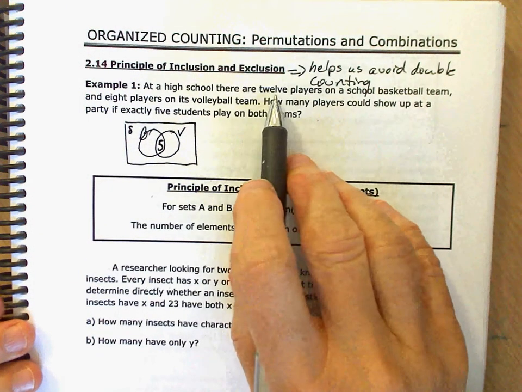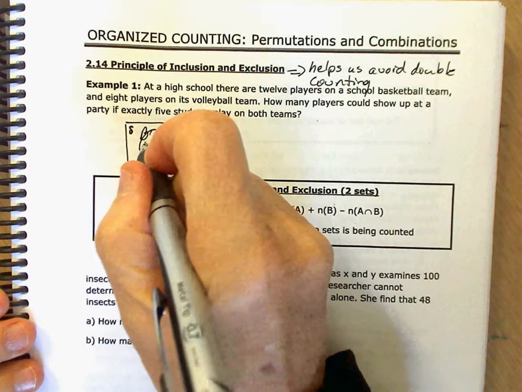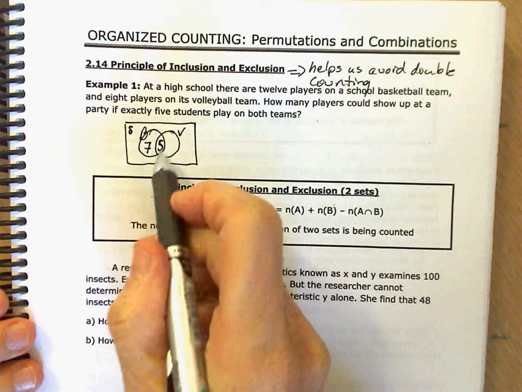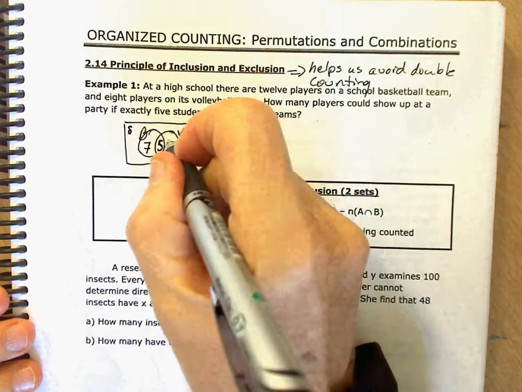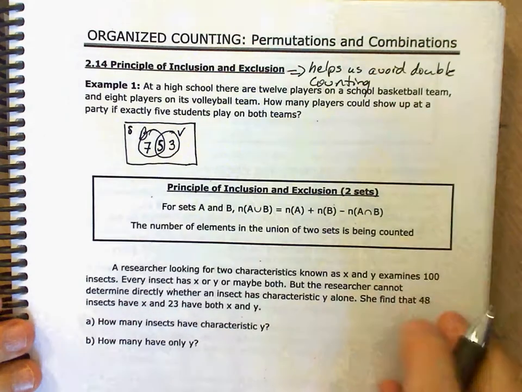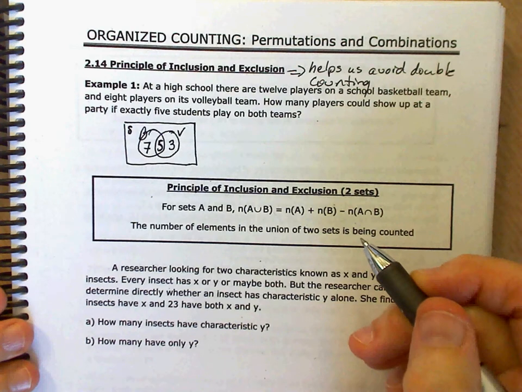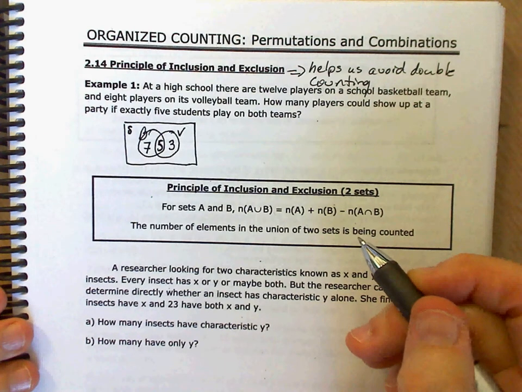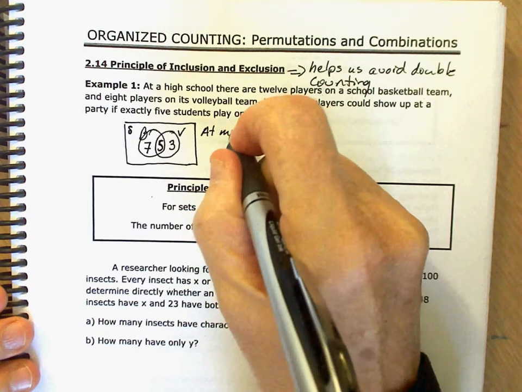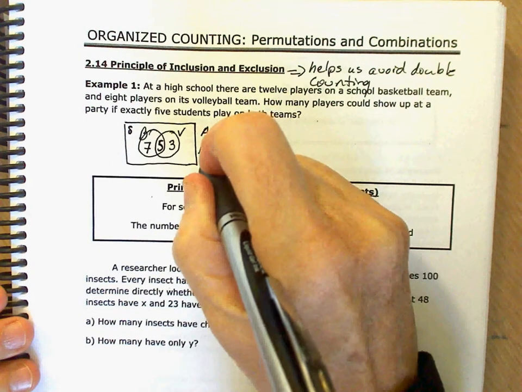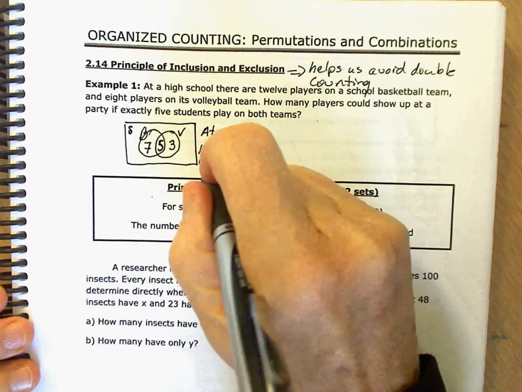Okay, we know there are 12 players on the basketball team, so there must be 7 more people there for a total of 12. And 8 players on the volleyball team, so there must be 3 more people there. So how many people would show up? 15, right. At most 15 players would show up.